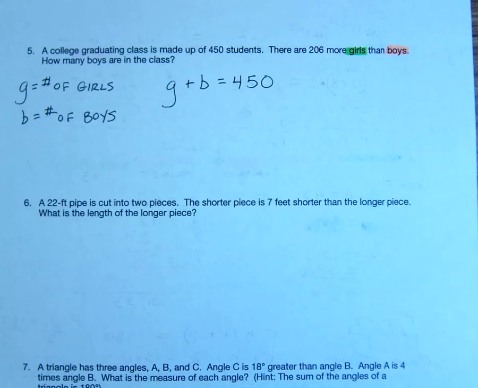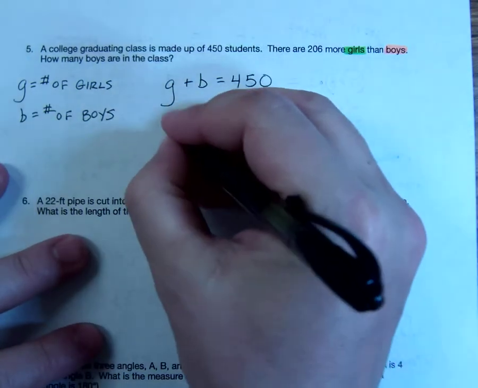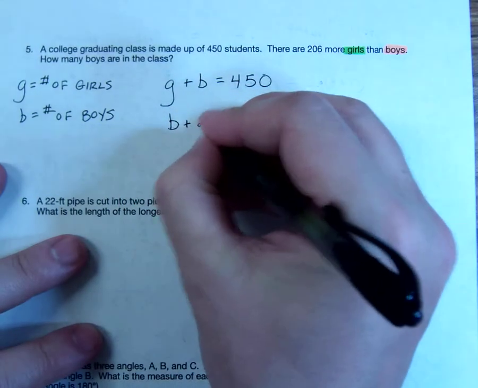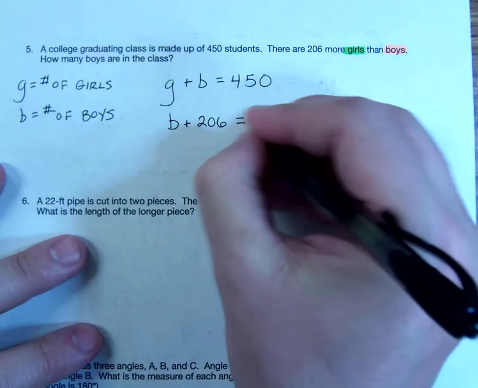and that tells me how many more. Boys plus 206 gives me girls. Yes. So boys plus 206 equals girls.